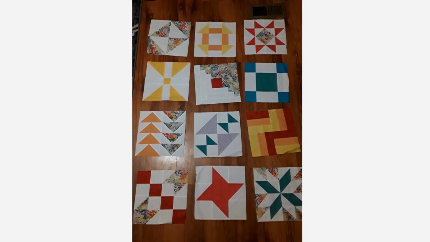So you can play around with the placement, going off of color. Maybe you want to group a lot of colors together, or maybe you want to make sure a certain color is spread out evenly throughout your quilt. That is totally up to you and how many colors you used in your quilt and just the look that you want.